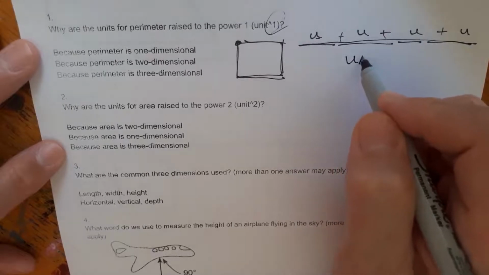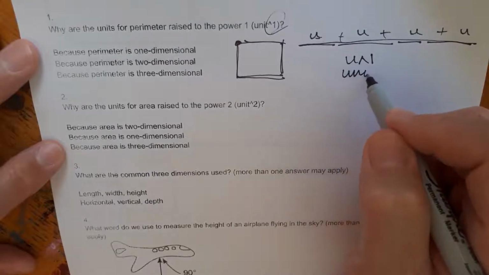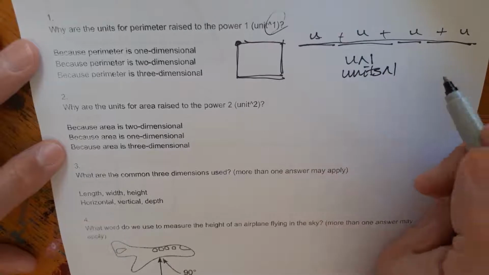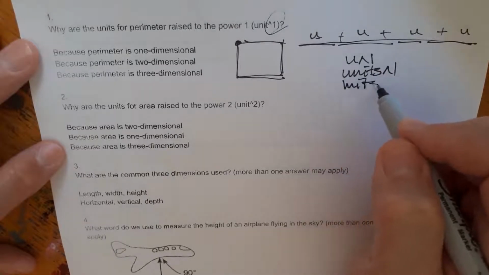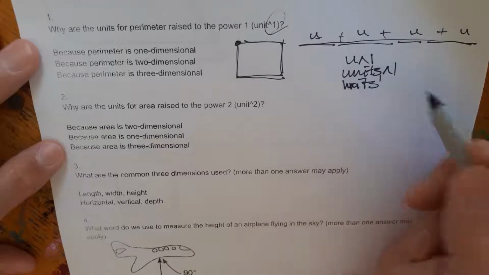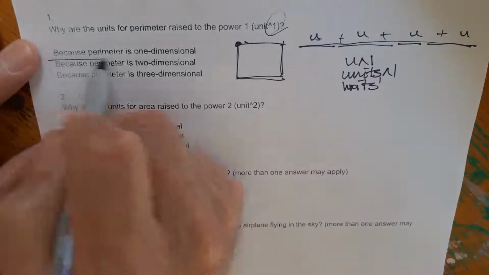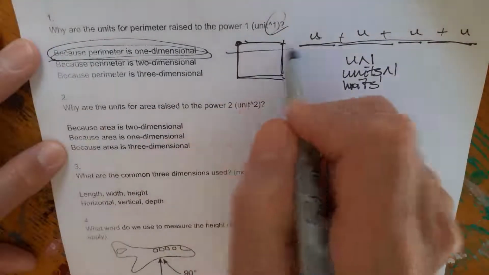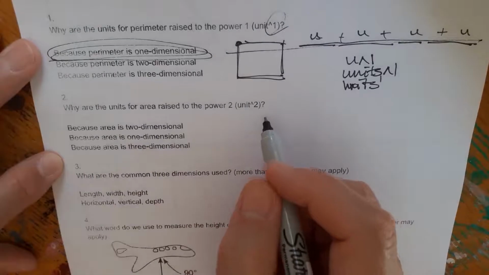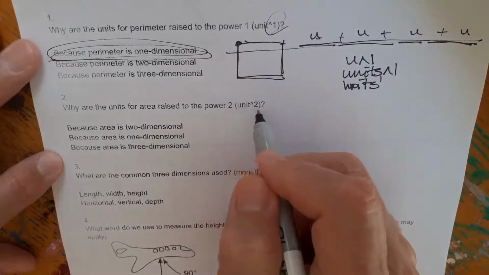So we get unit to the power 1, or units, and they won't put anything on it, but we know there's a power 1 there. This is because perimeter is 1-dimensional, it's a single dimension in this direction, right? What are the units for area? Area is unit to the power 2.